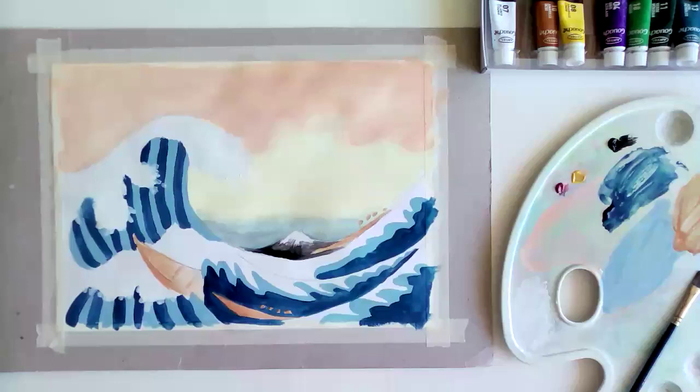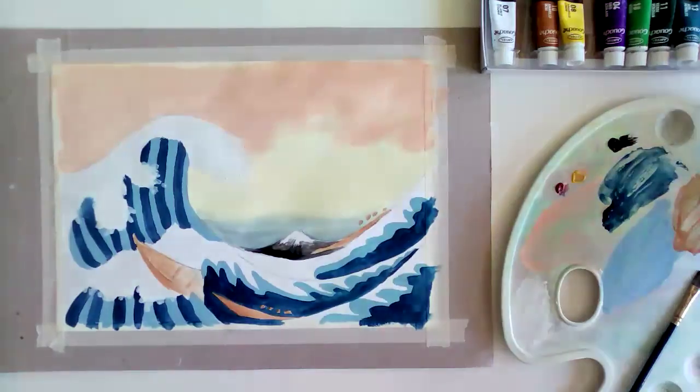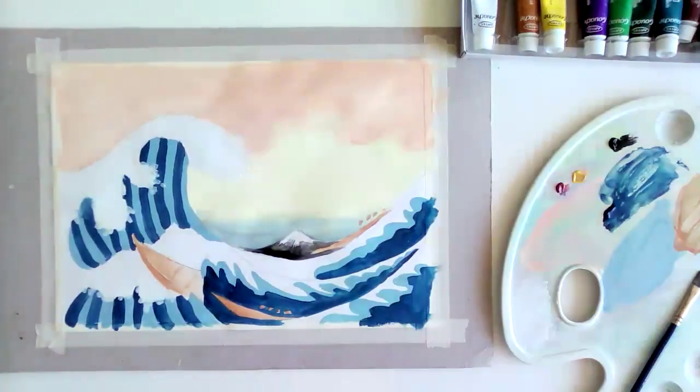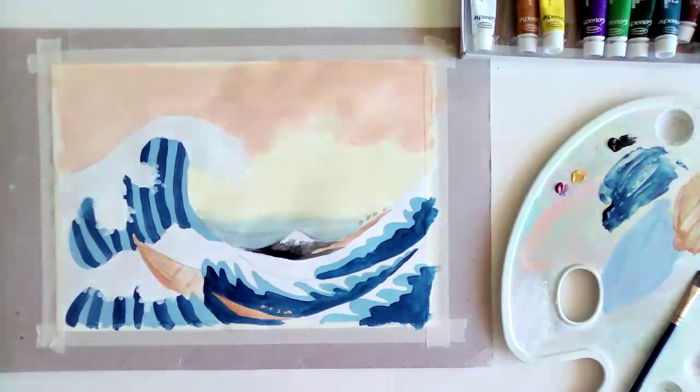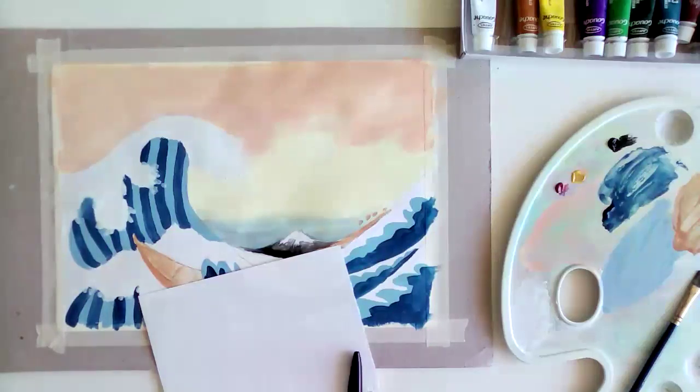So check the black pen, the black marker, check how it is writing.